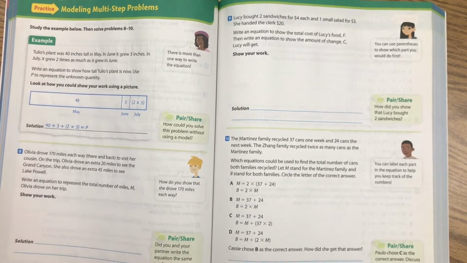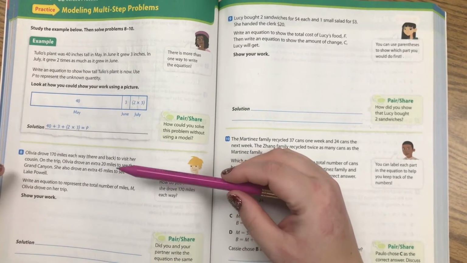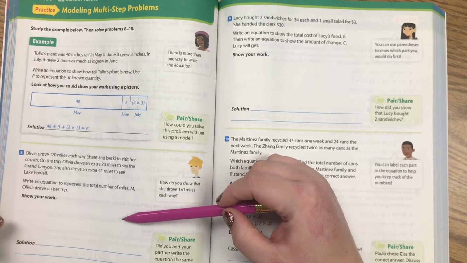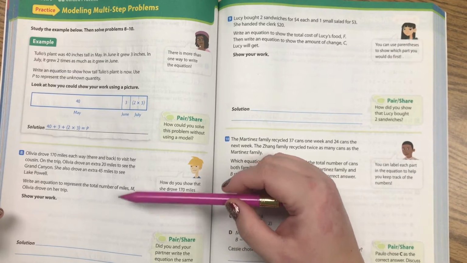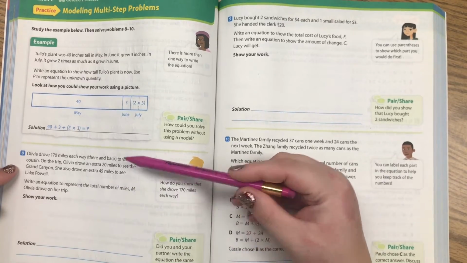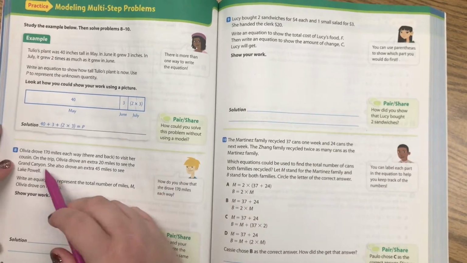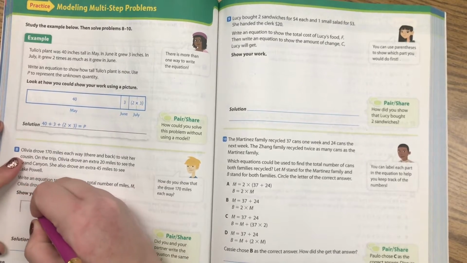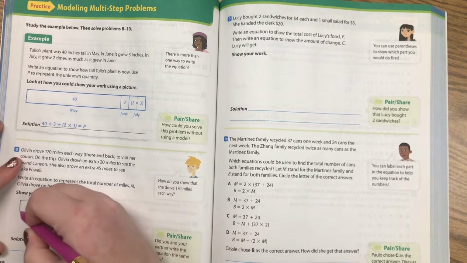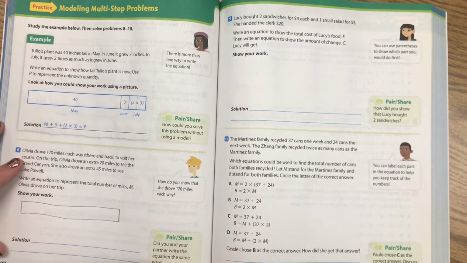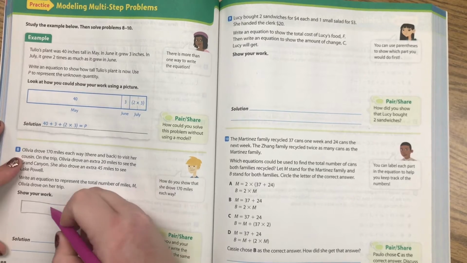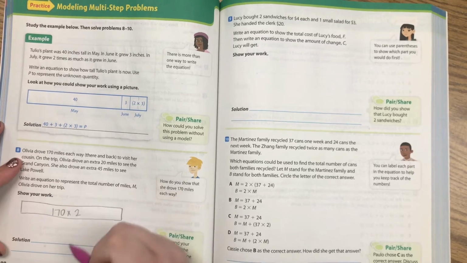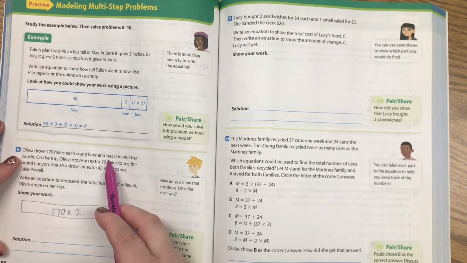So we're going to take it through step by step, use the information that was given to us, and draw a little picture or something to represent those miles so we can picture it. We have 170 miles each way. So if she drove 170 miles each way, we can do 170 plus 170, or 170 times 2, because she drove there and back.